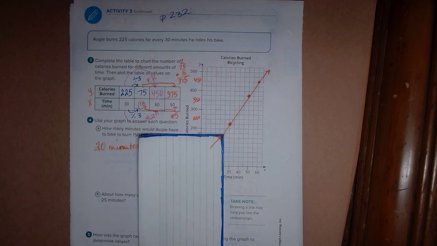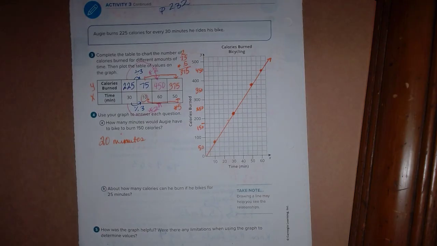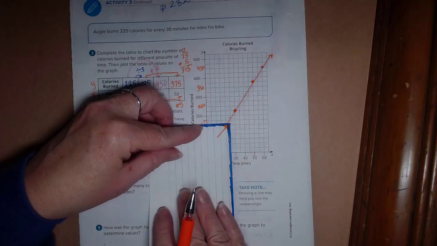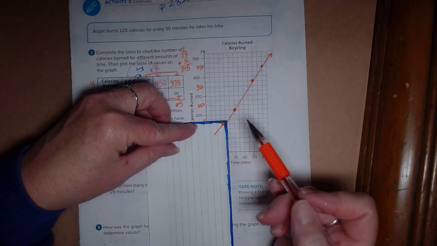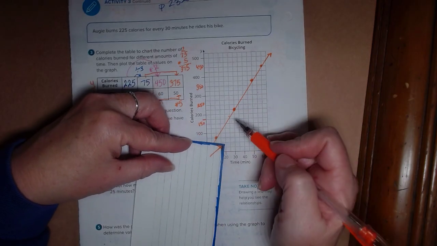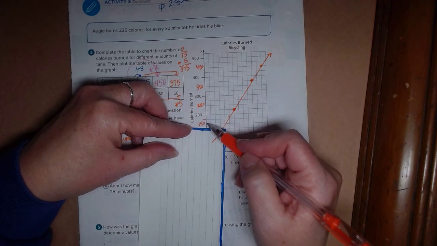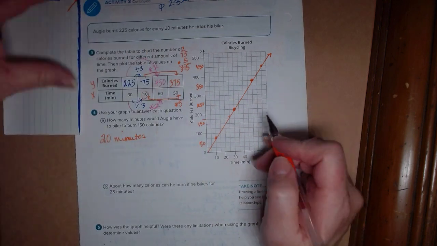I'm going to pause for just a moment. Okay, my apologies. All right, so 25 minutes. When I go over to the 25 minutes, when you first look at it, it looks like it crosses right here, but my line is down just a little bit too low. It's actually coming up at about right here. So that's somewhere between the 175 and the 200.